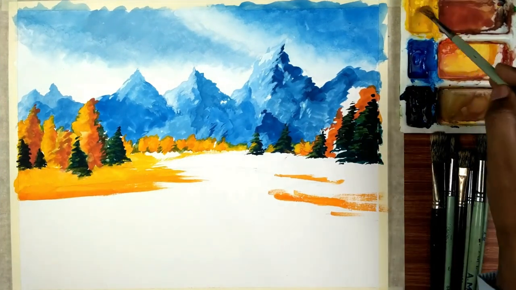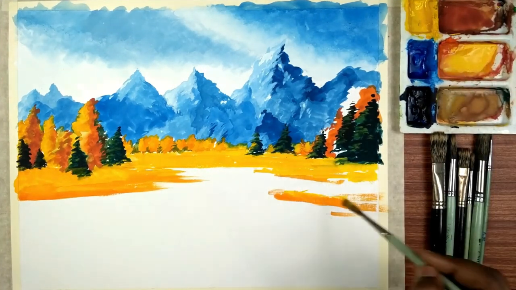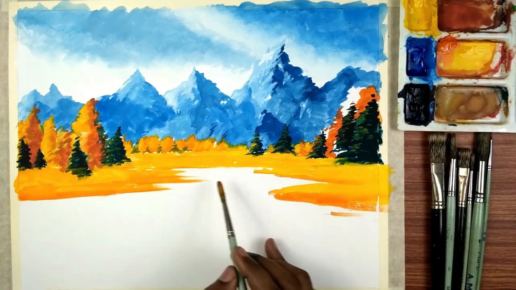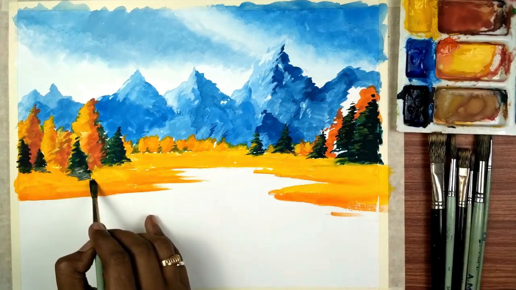I like to see the ground also as very colorful. So that's why the tones of yellow and orange I'm applying.